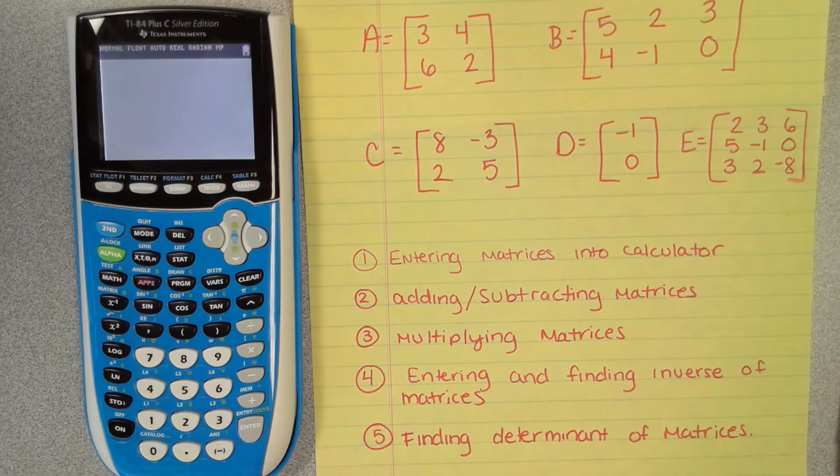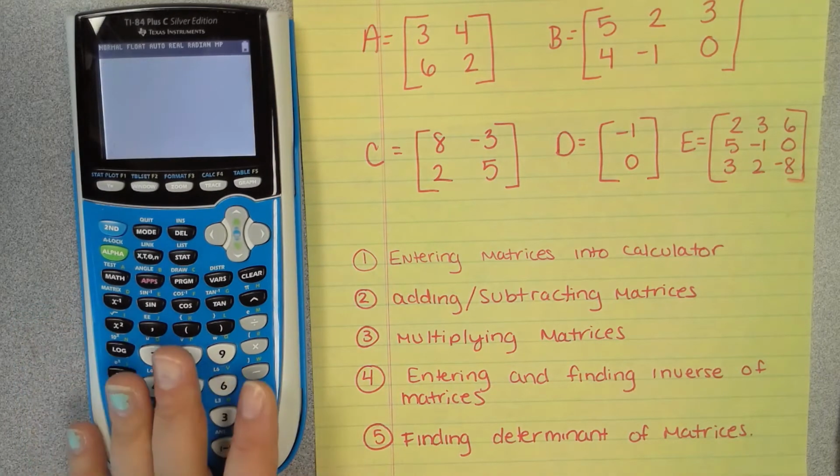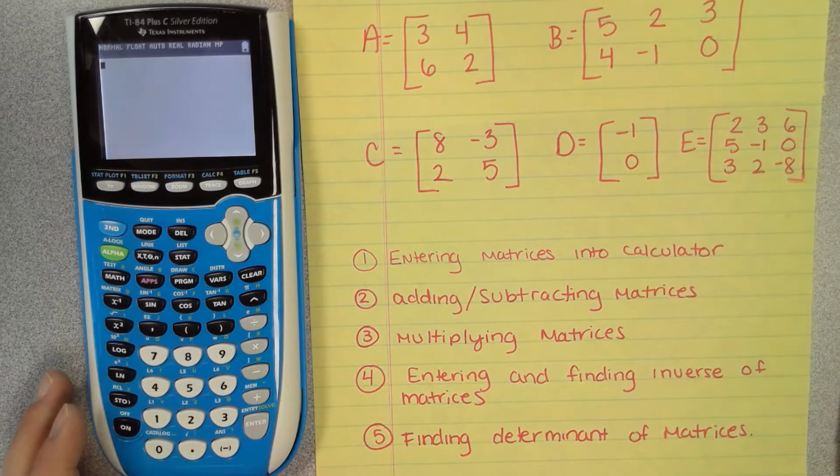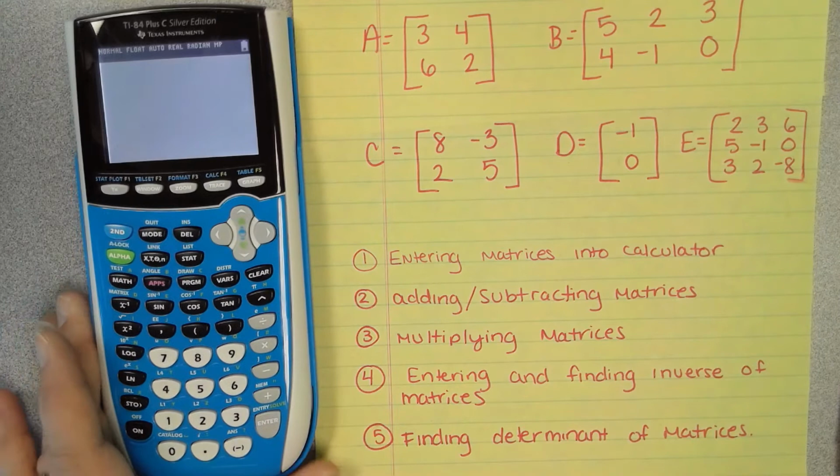Hey guys, this is not a required video for your chapter 3, but I thought I would make a quick tutorial video here for you as far as matrices goes. There is an easier way to do them, and that is why we have this great graphing calculator. It allows us to do tons of things with matrices in the actual calculator, so we don't have to do all of them by hand.